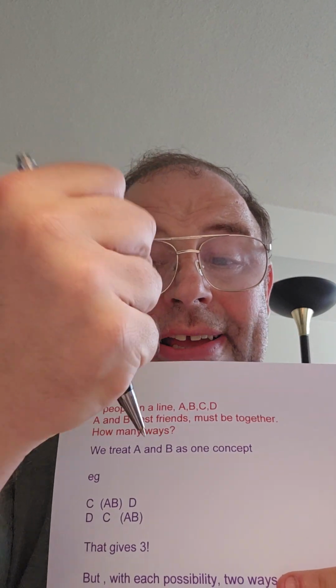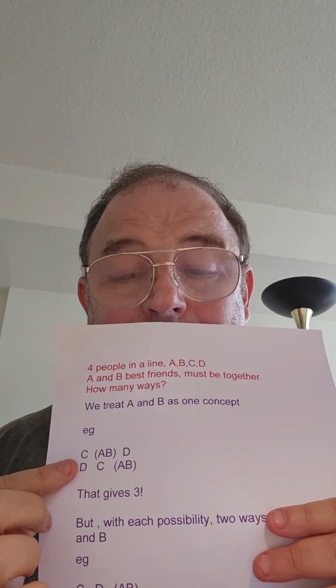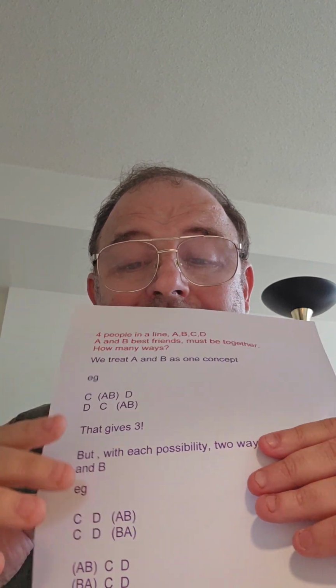The only extra twist is A and B are best friends, and they must be together. How many ways? All right. So there's many possibilities as long as A and B are together. What I do is I treat A and B as one concept. Here's A and B, there's C, and there's D. How do I order it? Do I put C here? Do I put D there? And do I put AB there? So one possibility is C, AB, and D. Another possibility is D, C, and AB. Okay, that looks as if there's 3 factorial ways because I'm treating AB as one concept.